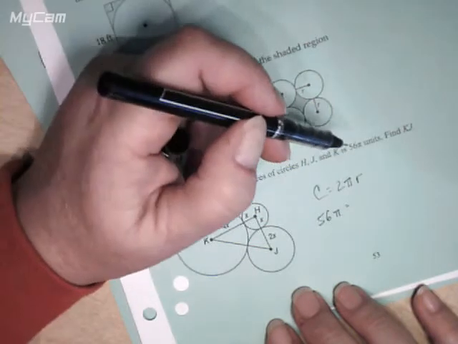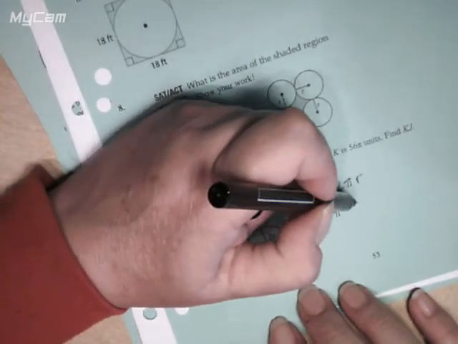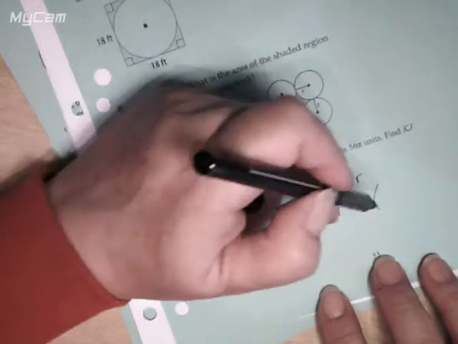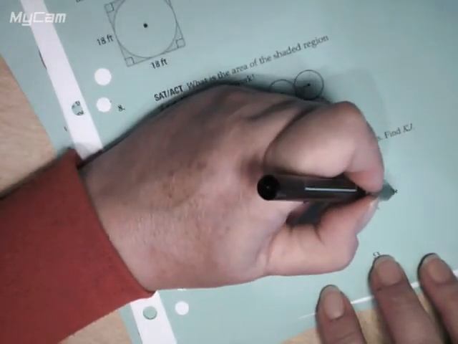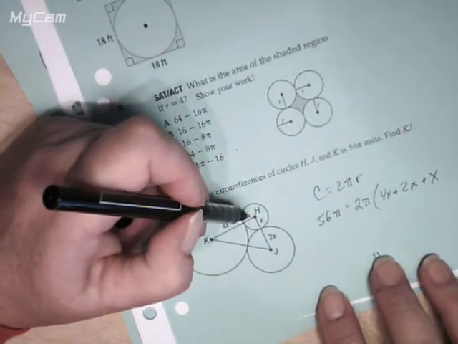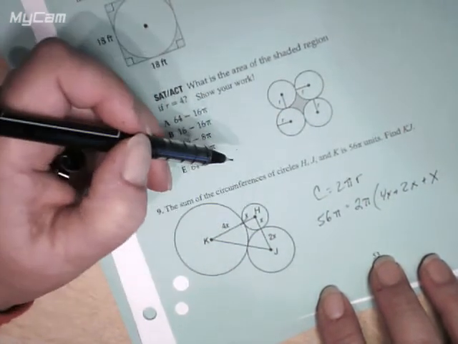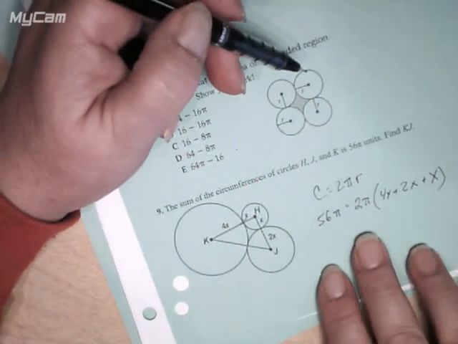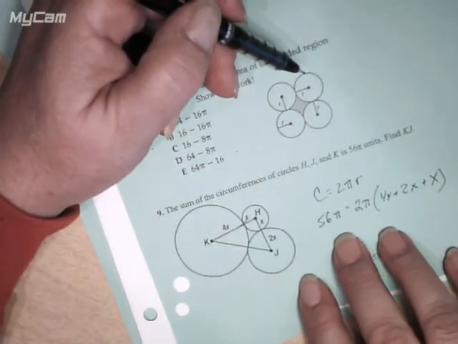So what we need to do, we've got r's. Circumference equals that. So 2 pi, I'm going to put the r's in here: 4x plus 2x plus x. I shouldn't need to use that second one. I think that's an area where they're expecting you to recognize that.